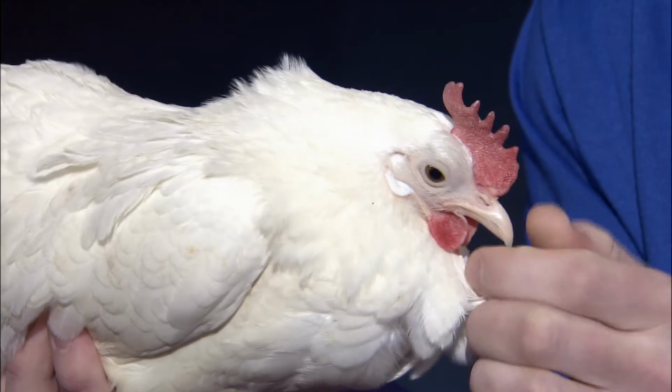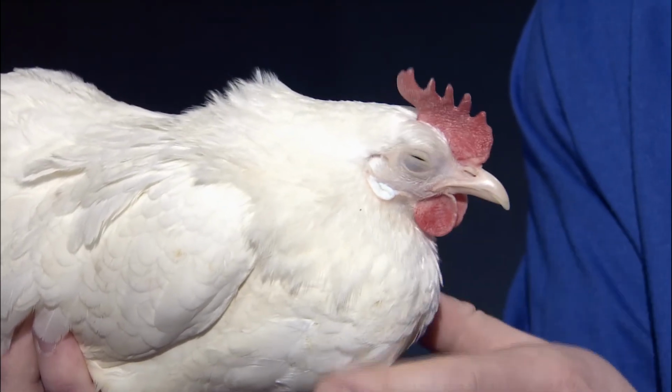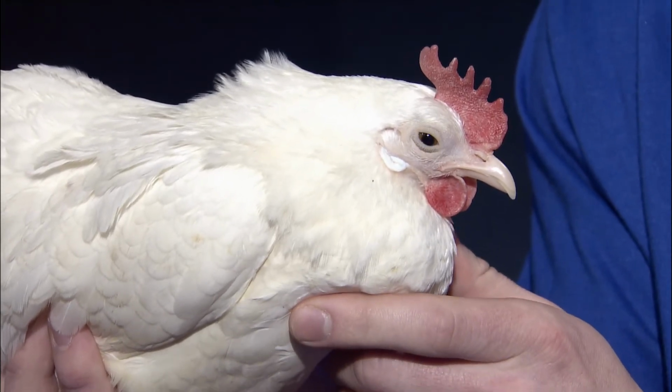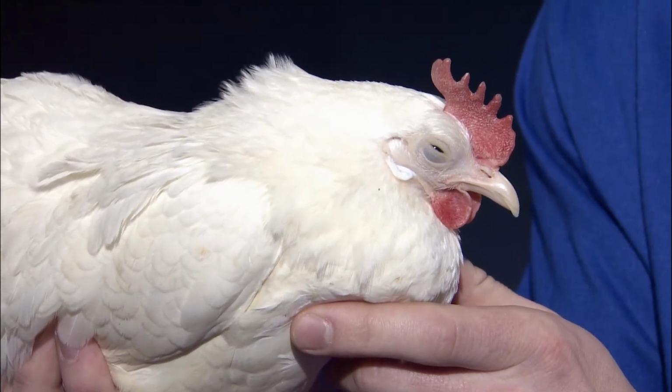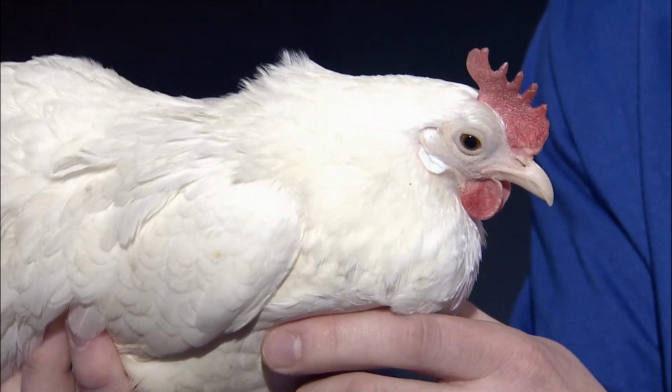Next, you want to look at the beak and note that it's well strong and well curved. You also want to explain the color. In this case, hers is a whitish color, which it should be yellow, which would be a slight defect. You also want to note any disqualifications, like a crooked beak.